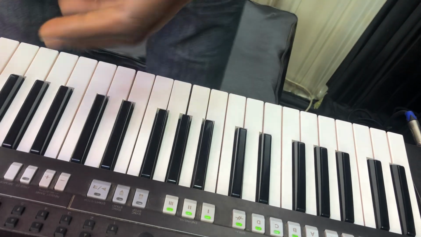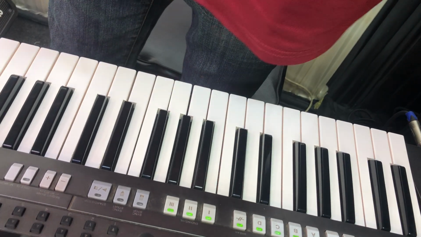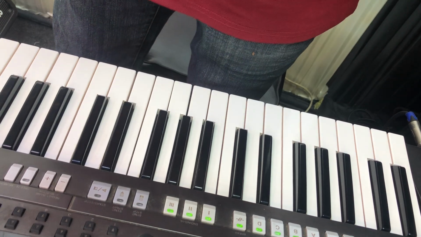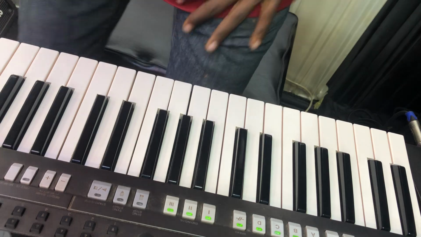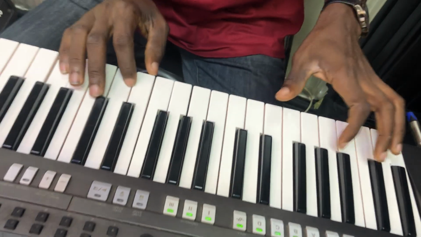So I'm going to be doing this. I'm going to be explaining this in my next video. So just stay tuned. I'm going to be explaining this. So you can be using all of this as practice. You get? You can be using all of this. Let me do it again. Like.